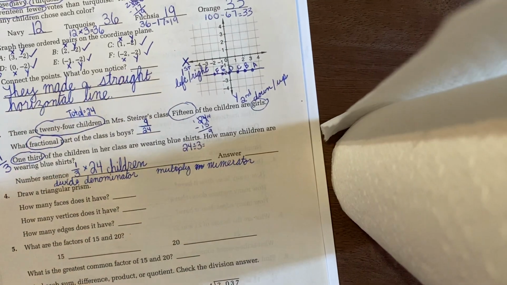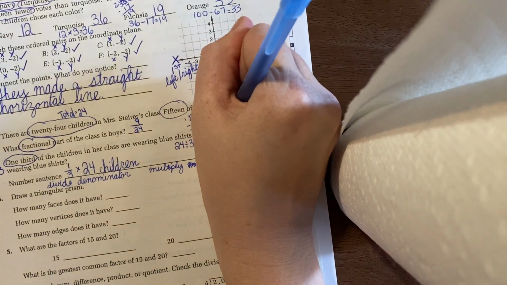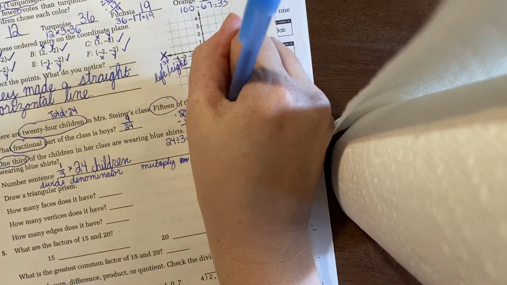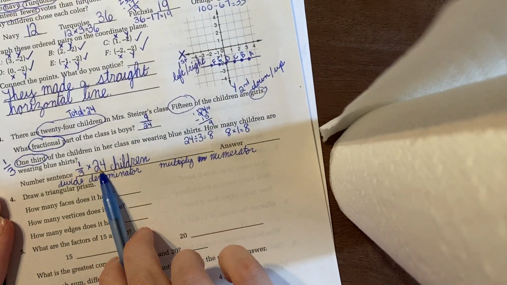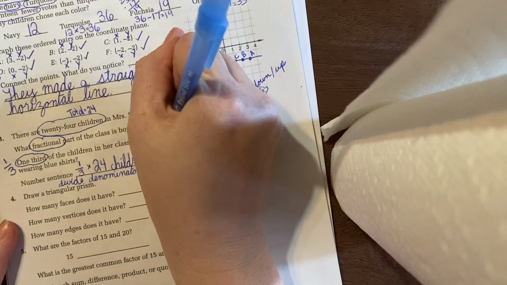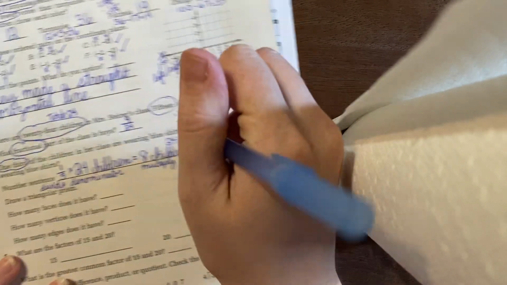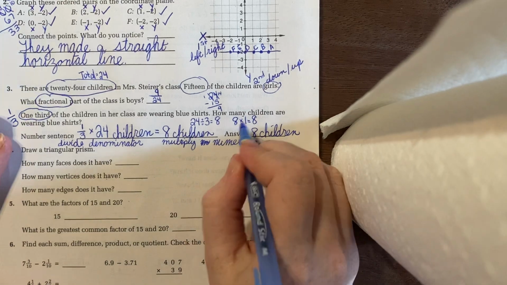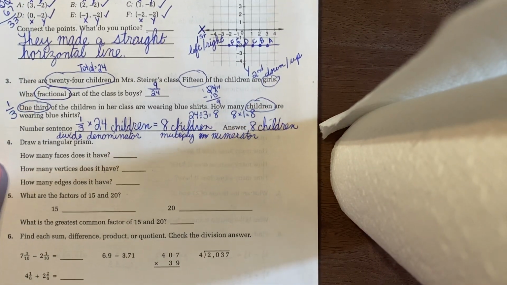I know that 24 divided by 3 is 8. Now I have to take my answer and multiply it by the numerator, which is 1. 8 times 1 equals 8. That means that 1/3 times 24 children equals 8 children. 8 children. I knew to label with the word children because it said how many children are wearing blue shirts.